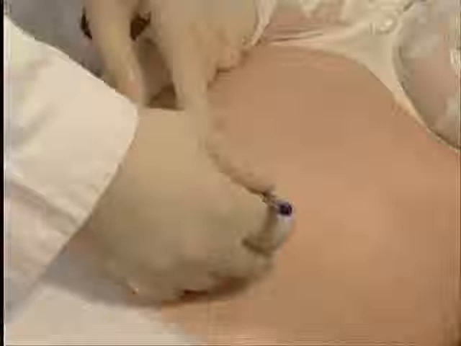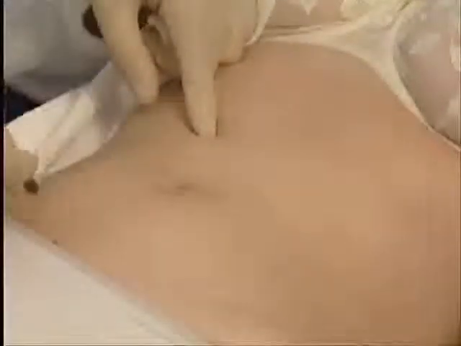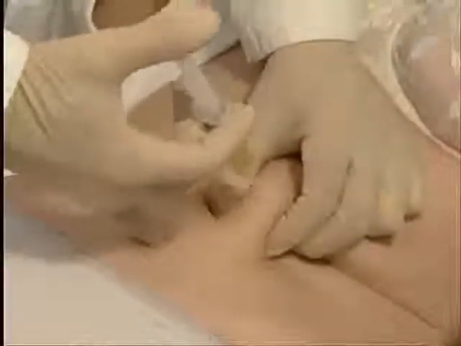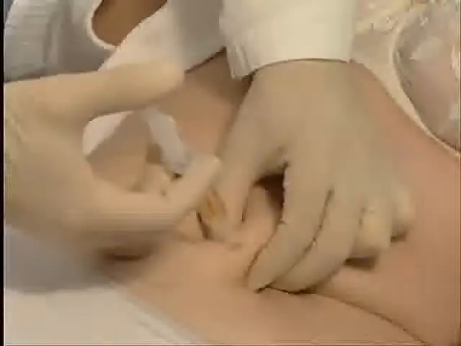Applying Cellulase on the abdomen does not require any anesthesia. Define the area with a dermographic pencil. To do it manually, pinch the skin to make a roll of fat and stretch to minimize any risk of pain.